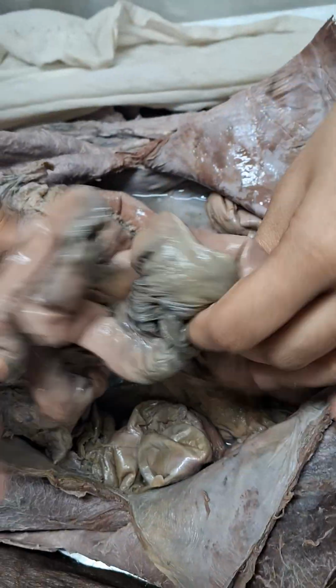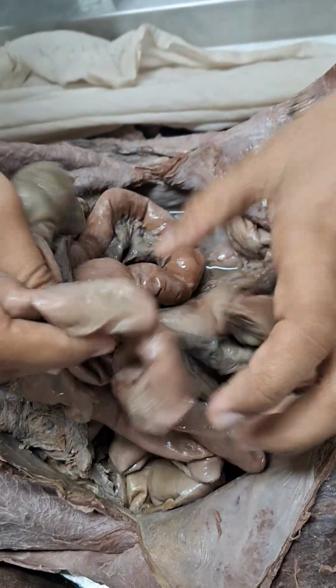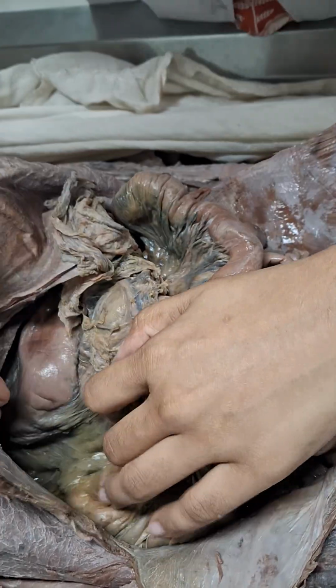Here we have the small intestine, the jejunum and the ileum within the coils of the mesentery. Differentiate the jejunum and ileum. Yes, we will be doing that.